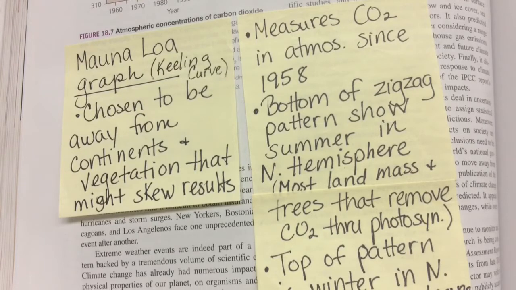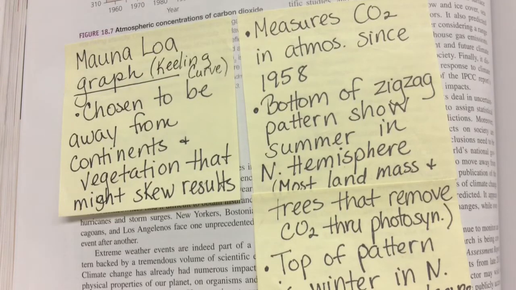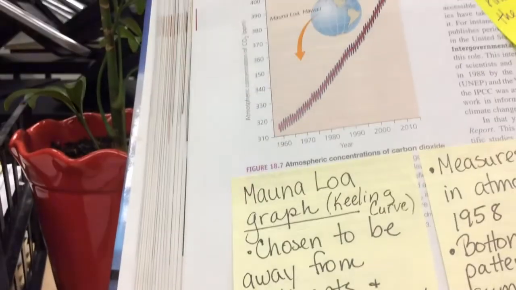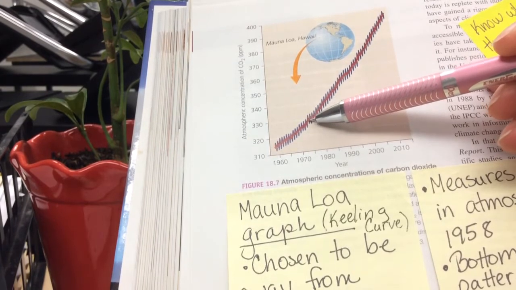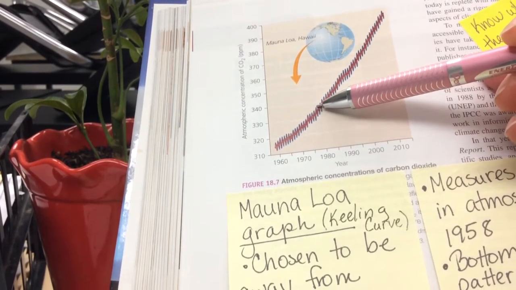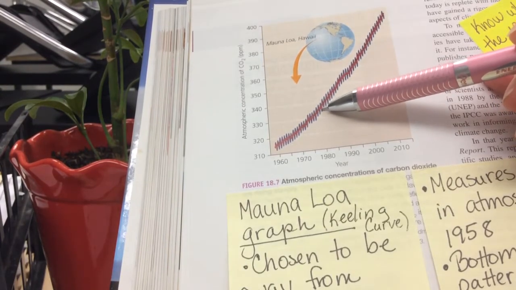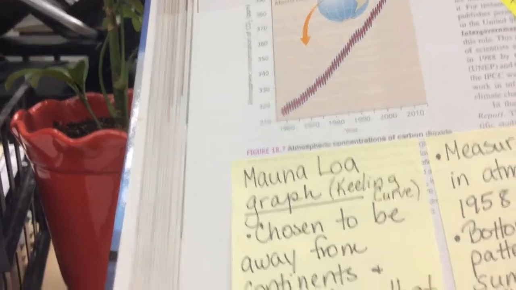And so there's a zigzag pattern, and you need to know why there is a zigzag pattern up here. So you can see that this blue line shows that the carbon dioxide levels go up and down, up and down, up and down. And this is summer, winter, summer, winter, summer, winter. And then this red line is the line of best fit.